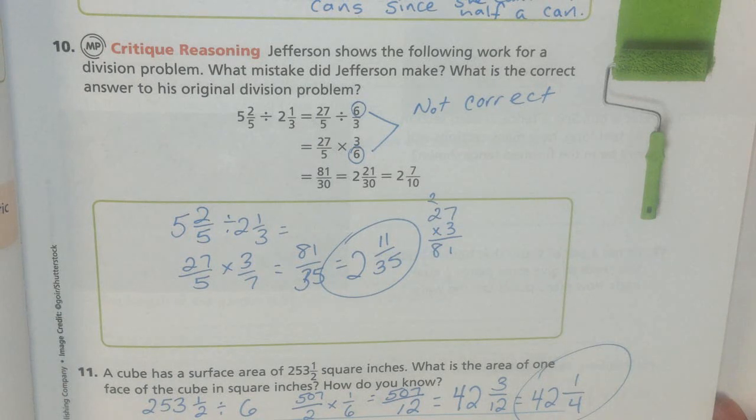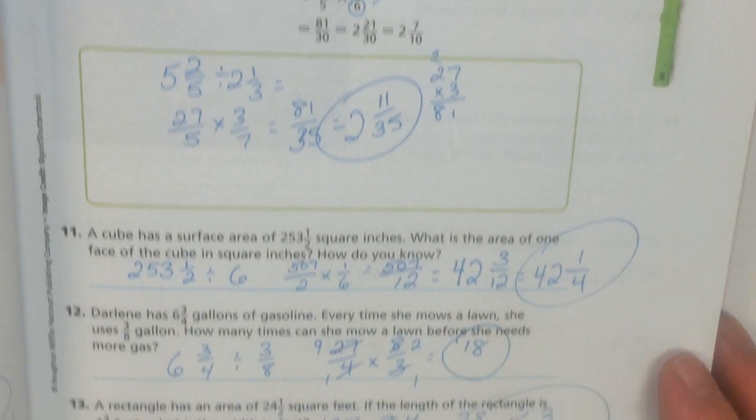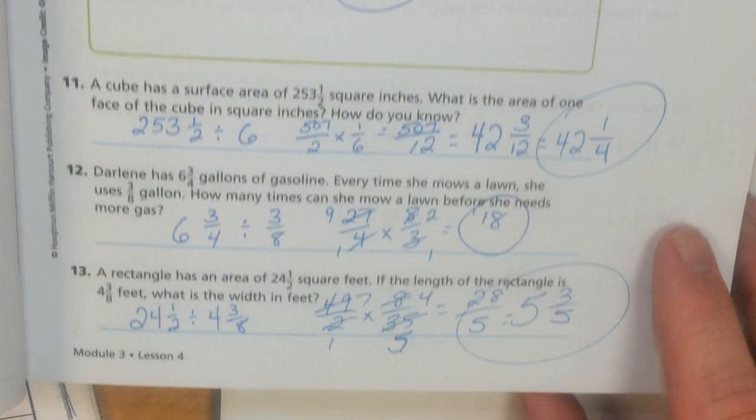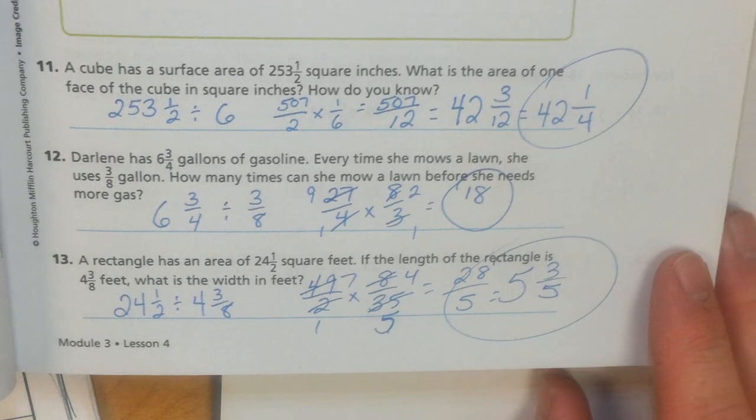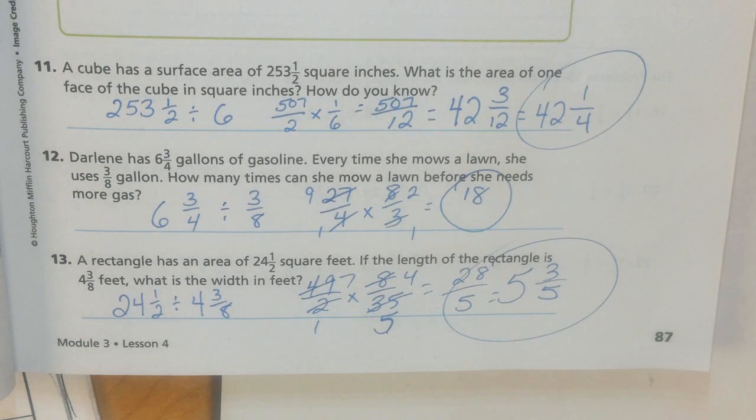Okay, so I'll take a peek at my work and see how that matches up to yours. And I'll just leave that on the screen for a moment so you can see. Pause if needed. The answers for questions 11, 12, and 13.